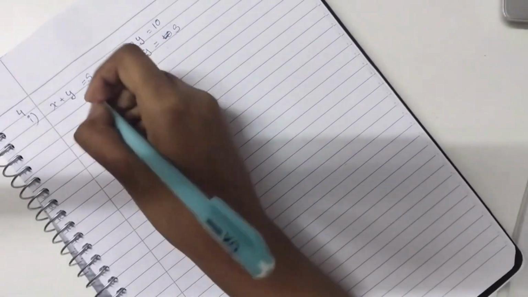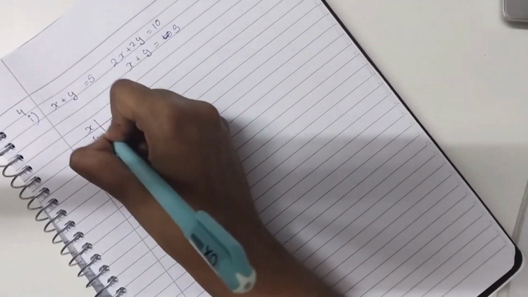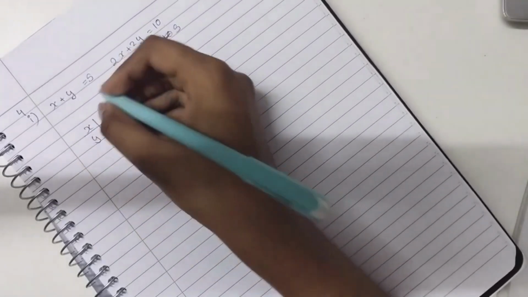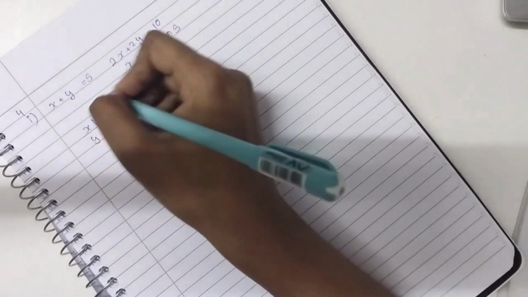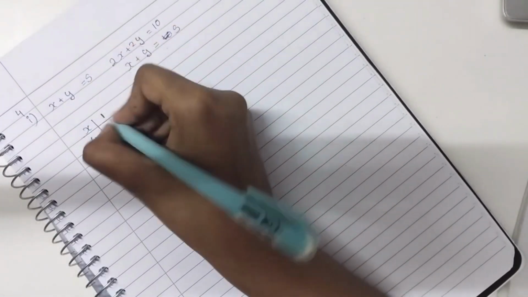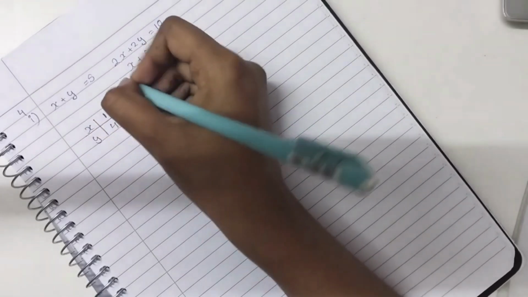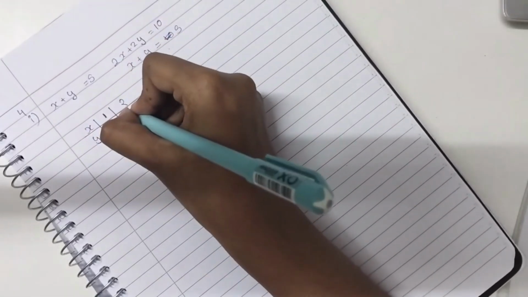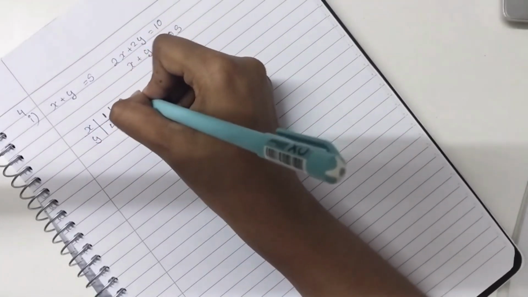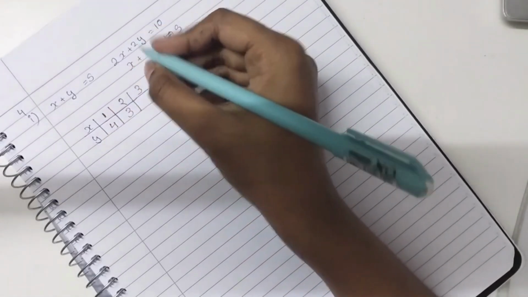Since both of the equations are same, we're just going to find the tabular column for one equation. So if we take the value of x as 1, the value of y would be 4. If we take the value of x as 2, then the value of y would be 3. And if we take the value of x as 3, then the value of y would be 2.